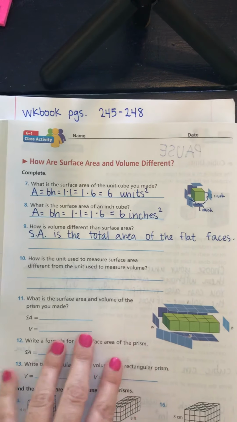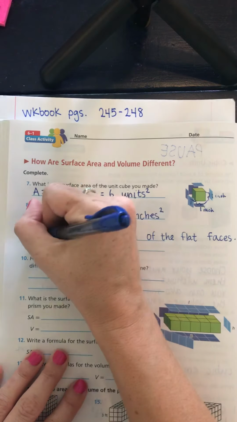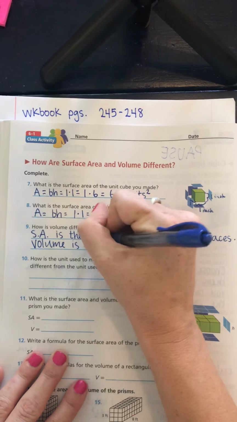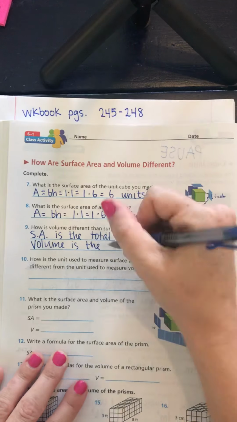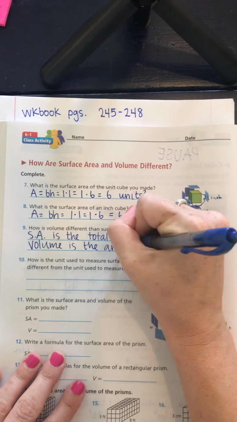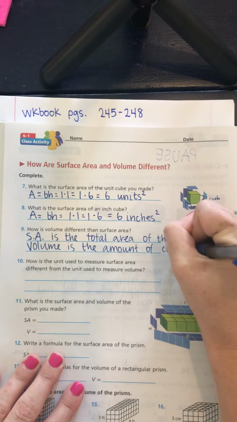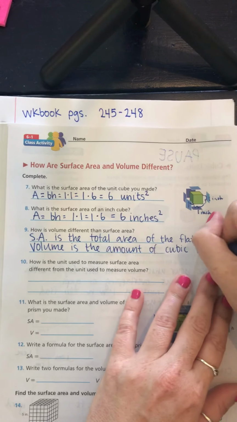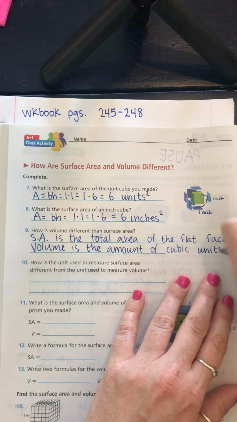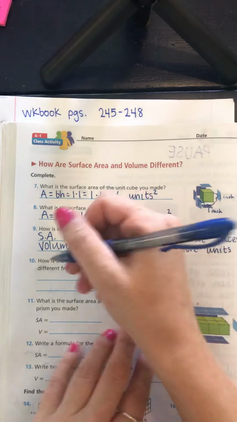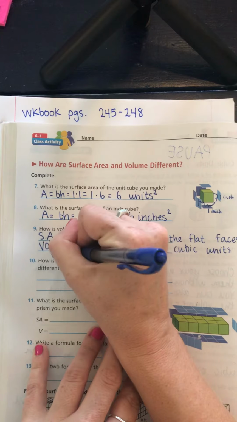Surface area is the total area of the flat faces, and volume is the amount of cubic units, and again, we might know that our unit is an inch or a centimeter, or we just might not know, but we can refer to them all as units that fit inside the object.